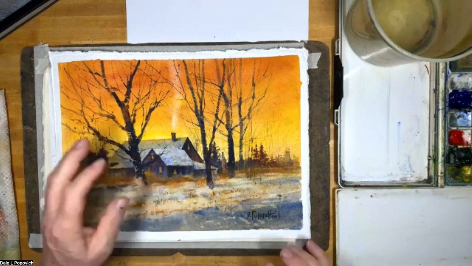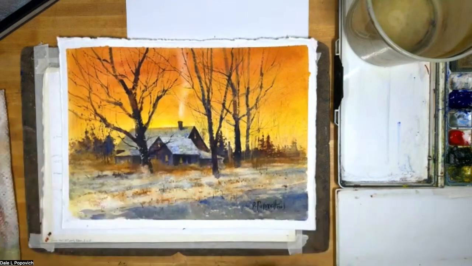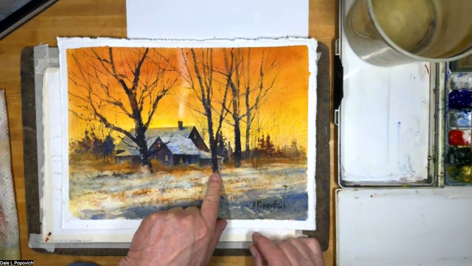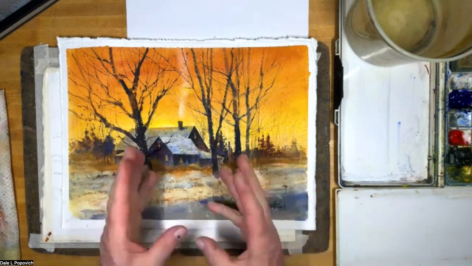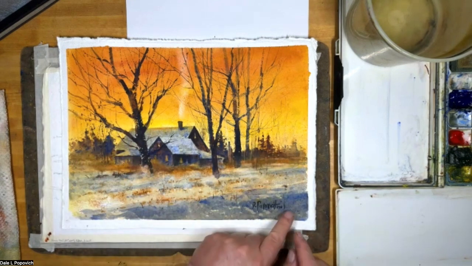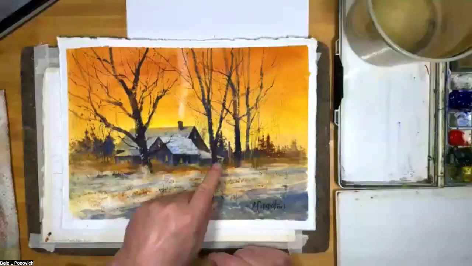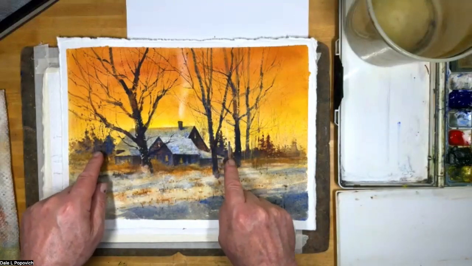I just want to go over what we did last week, and I want to tell you what I did verbally instead of by email. I added this tree right here. This is the biggest tree that I added. I needed to enclose this a little bit more. I also darkened the foreground shadow, and I also added a little bit of blue around the house on the pine trees.